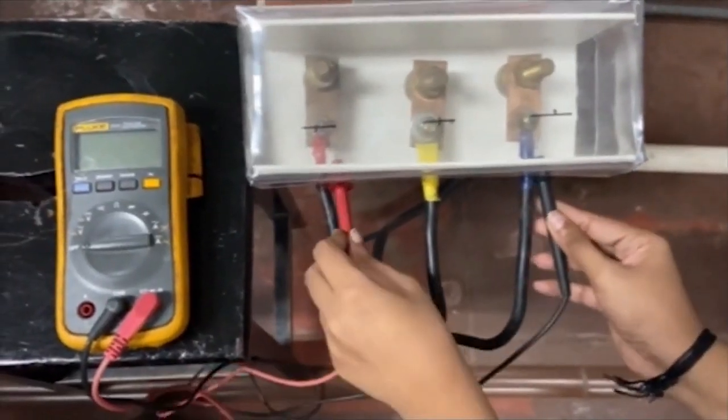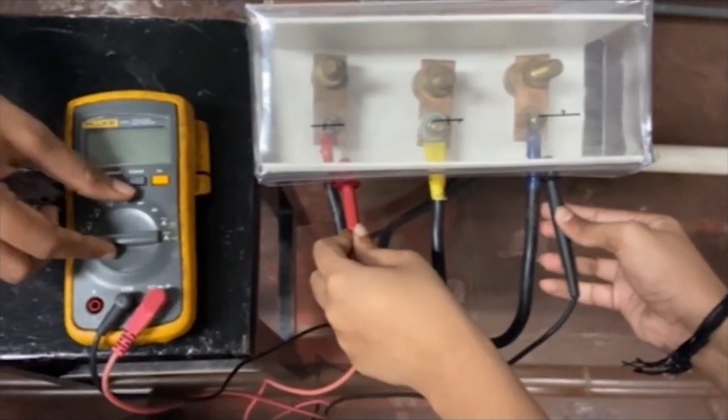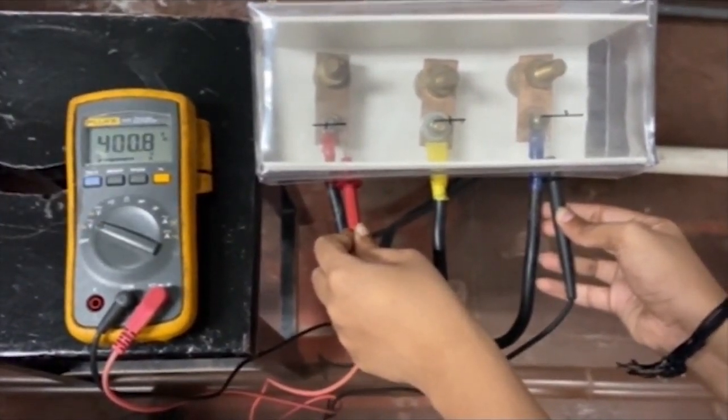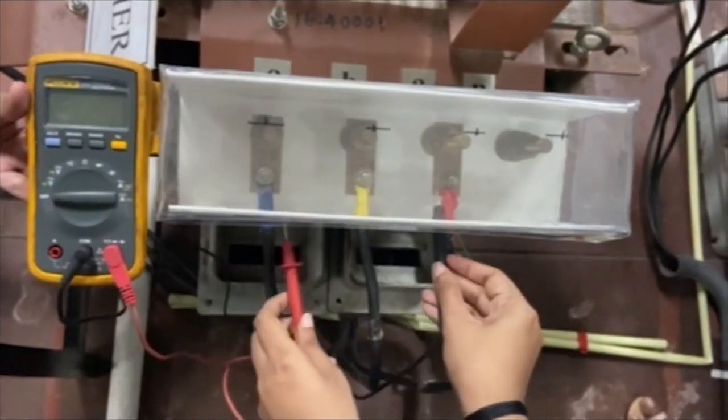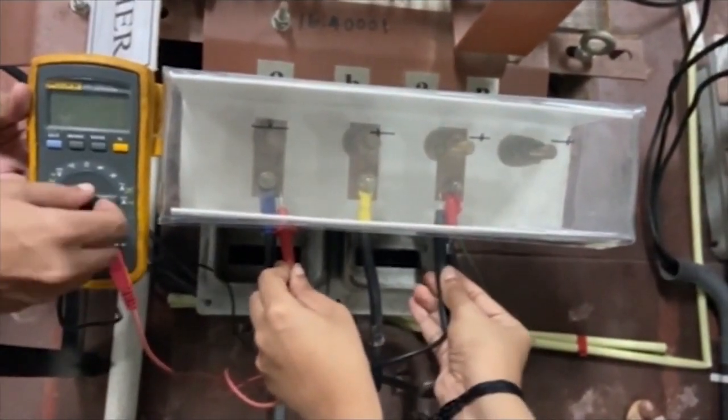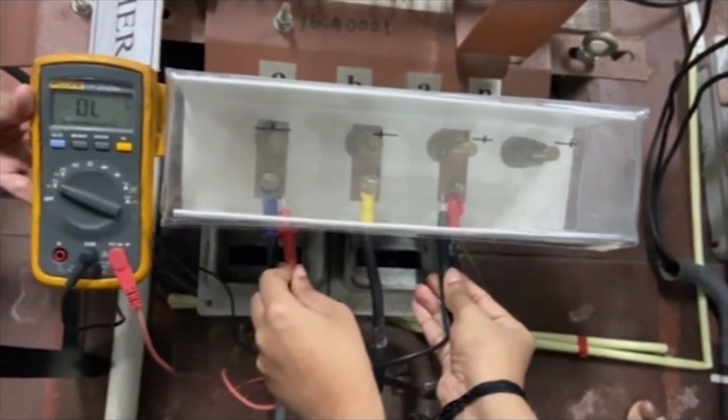Then measure the transformer 1 primary line-to-line voltage. Next, measure the transformer 1 secondary line-to-line voltage.